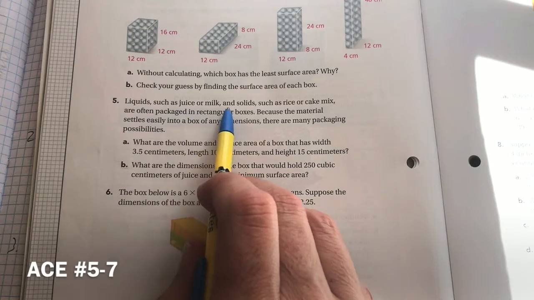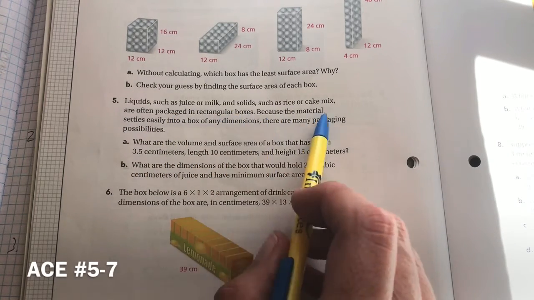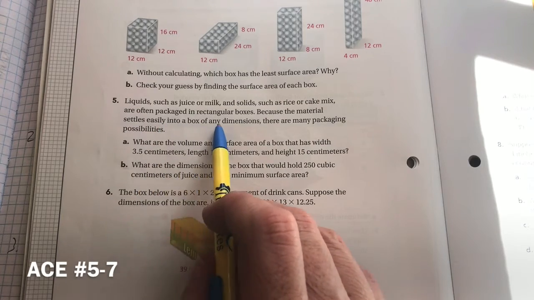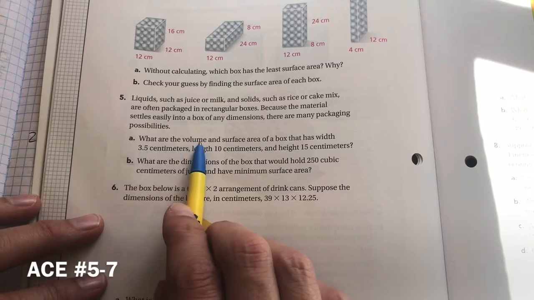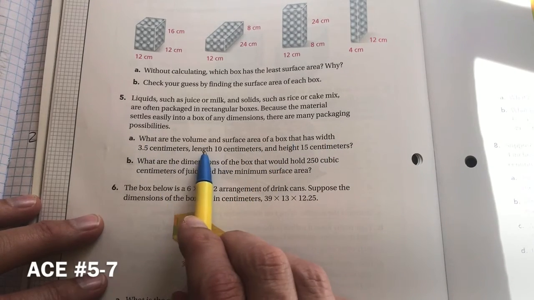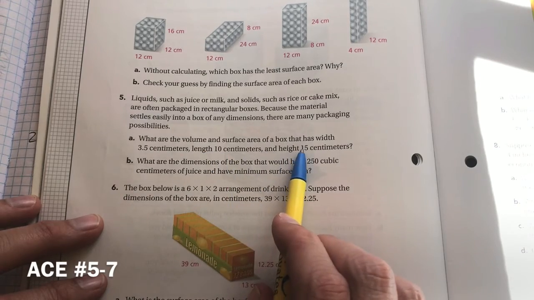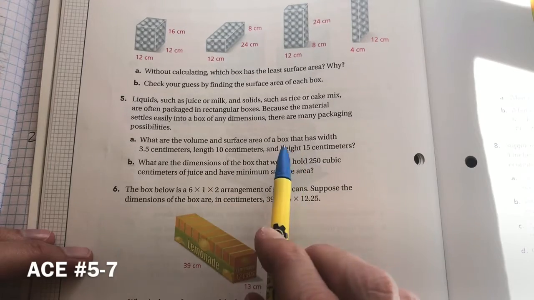Liquids such as juice or milk and solids such as rice or cake mix are often packaged in rectangular boxes. Because the material settles easily into a box of any dimensions, there are many packaging possibilities. So here it is. What are the volume and surface area of a box that has a width of 3.5 centimeters, a length of 10 centimeters, and a height of 15 centimeters? So you can do that. There's your length, width, and height. And then find the surface area.